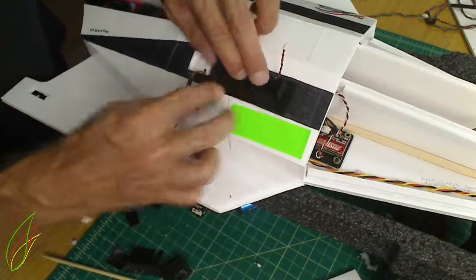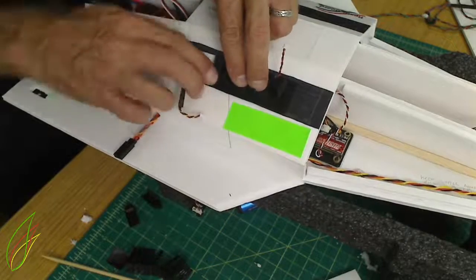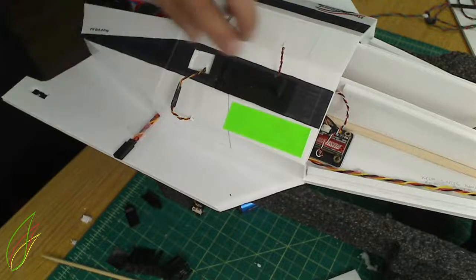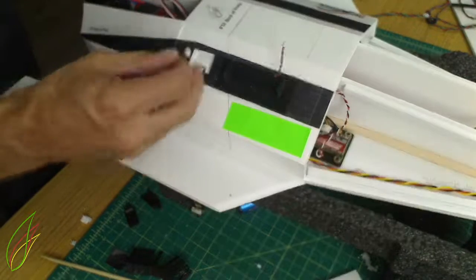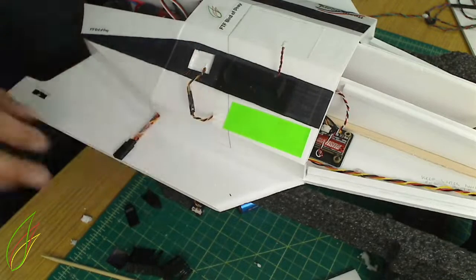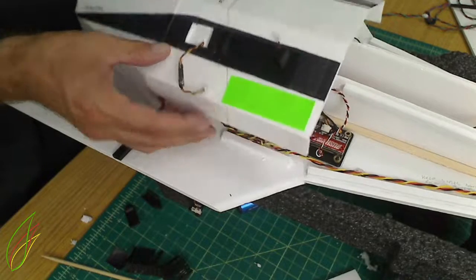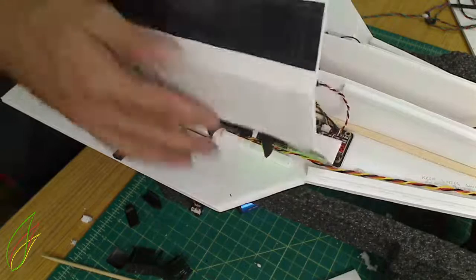Just a little bit of sloppiness for that mount. Okay. I guess we should glue this one in with the camera plugged in so I don't screw it up. Well, maybe not. I don't know. I want to be able to fiddle with this, so maybe not.